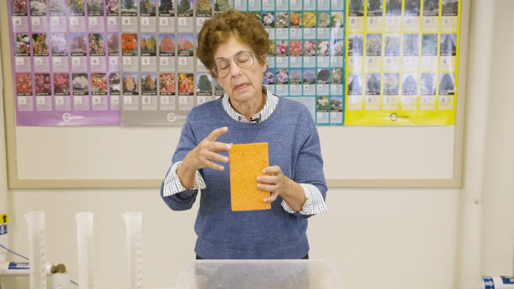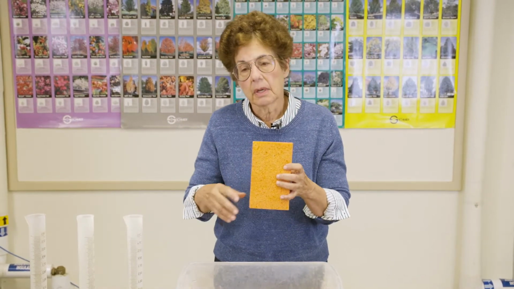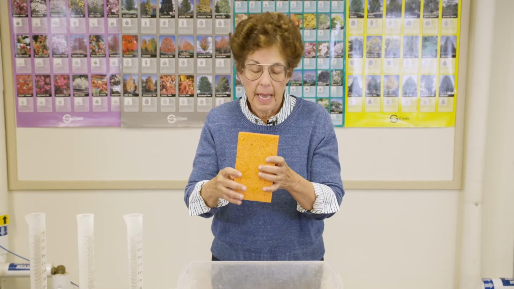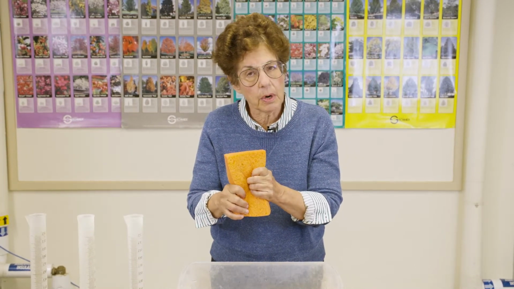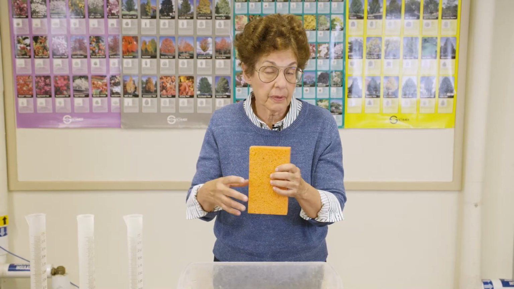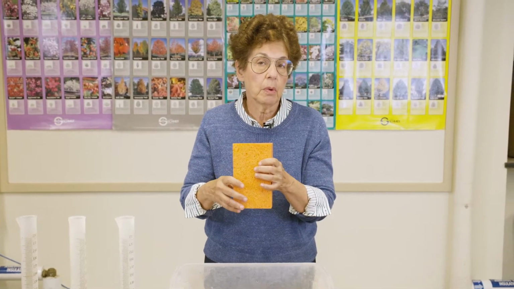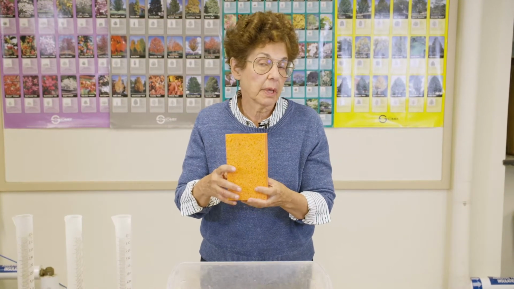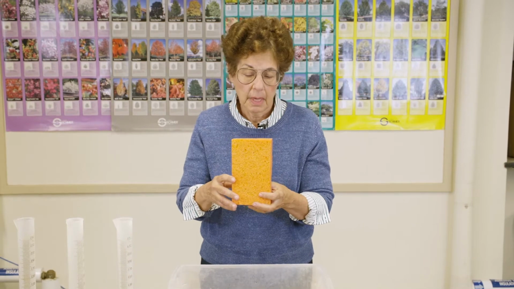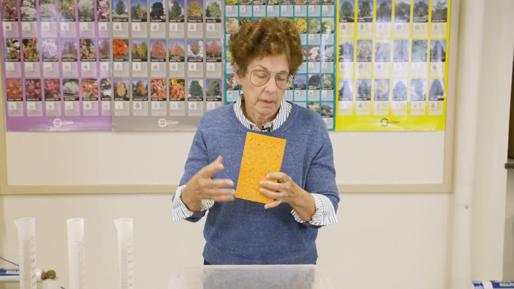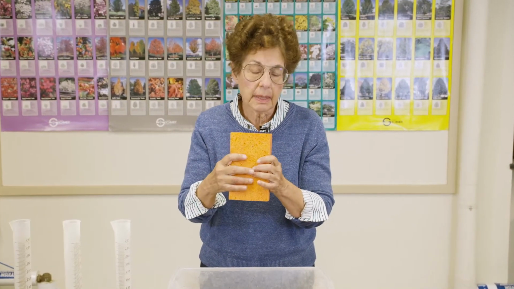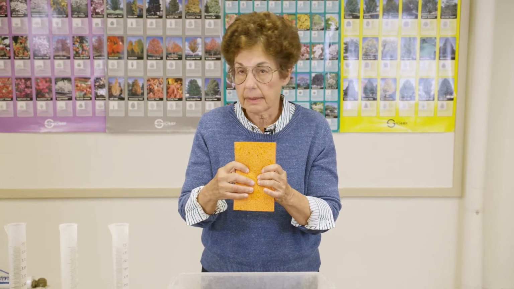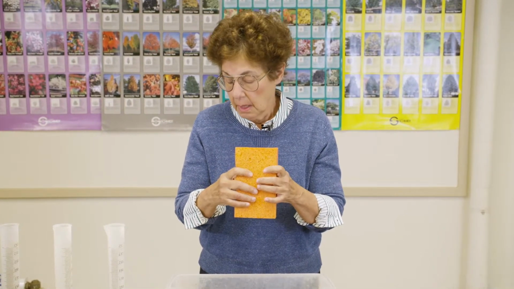So between field capacity, which is after gravity drains the free water away, and where I've squeezed the water and you cannot get any more water off of the sponge, we call that the available water holding capacity of the soil. That's the amount of water any particular soil, and it varies from soil to soil, can hold against gravity and is not held so tightly in the pores that roots can't get it. So different soils have different available water holding capacities.